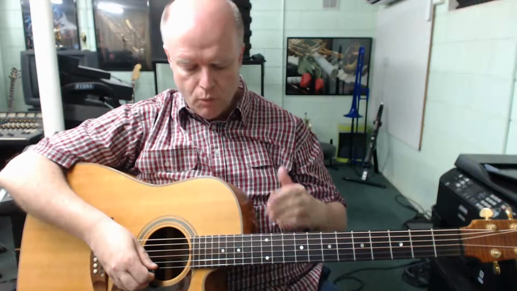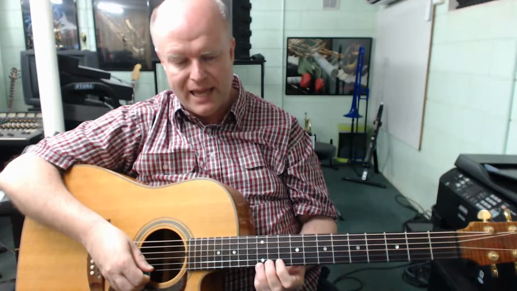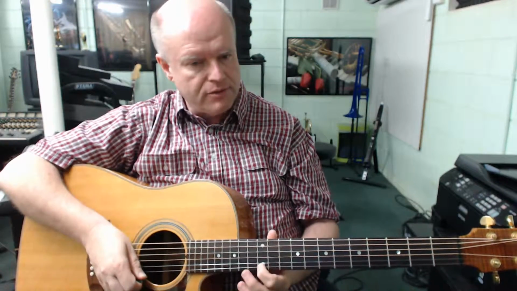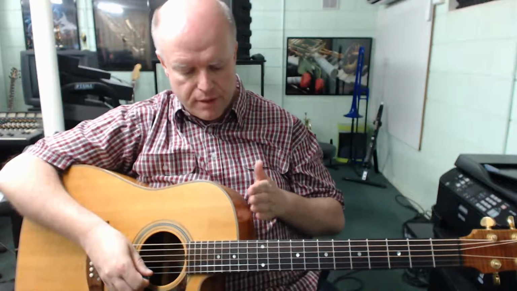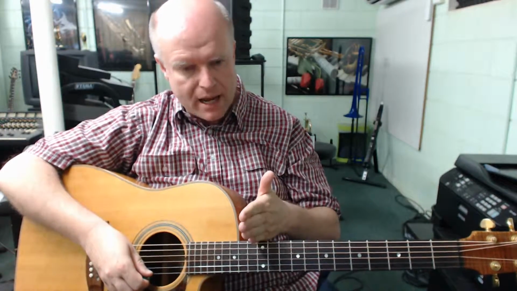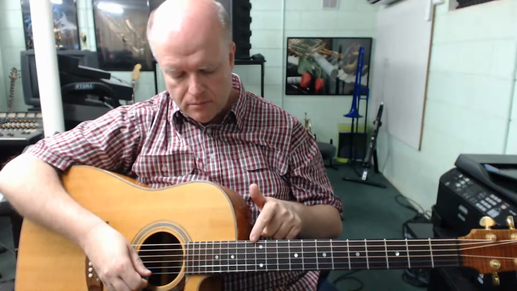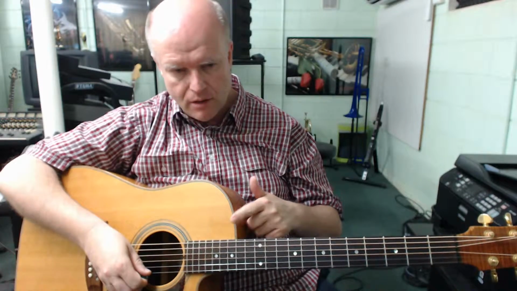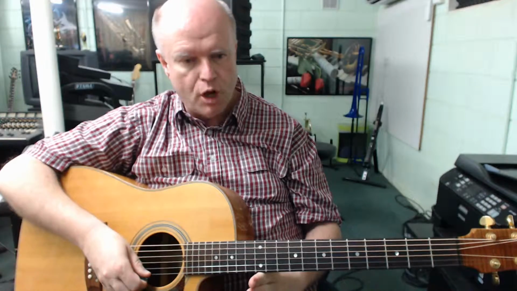Many guitars will join at the 12th fret, which means it's going to be almost impossible to play beyond the octave. So if you've got a standard Spanish style acoustic guitar, you'll find that the body of the guitar will join right up here. So instead of this guitar, which is joining at the 14th fret here on the top side, many guitars join on the 12th fret, both top and bottom.